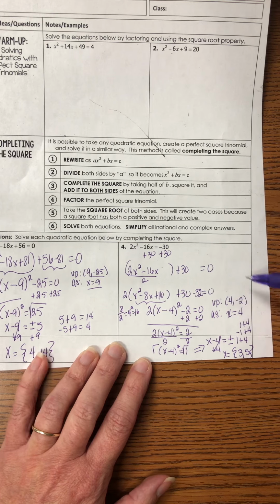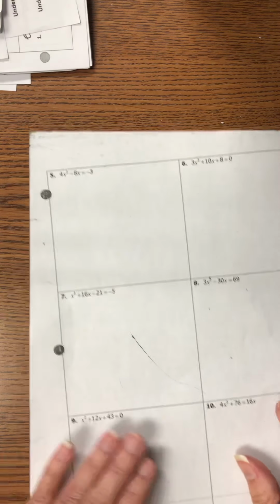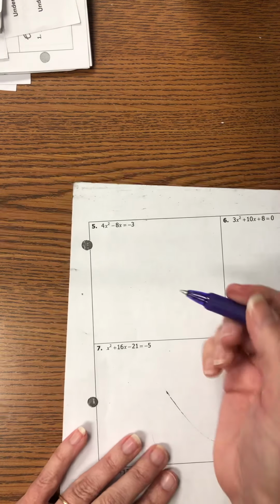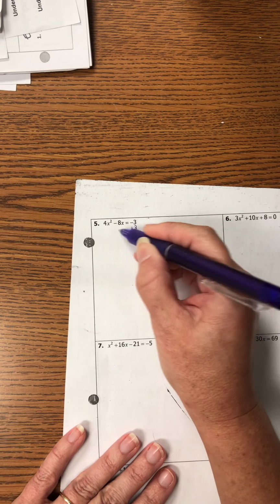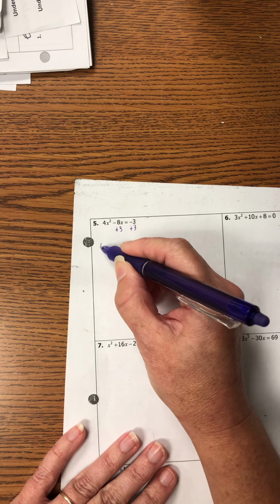So if I have my vertex point at 4 and negative 2, and I have my roots or intercepts at 3 and 5, I've got my parabola. Okay, on the back, number 5, let's add 3 to put this in standard form.